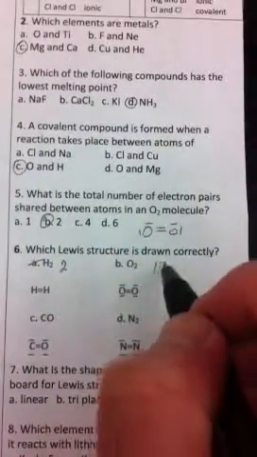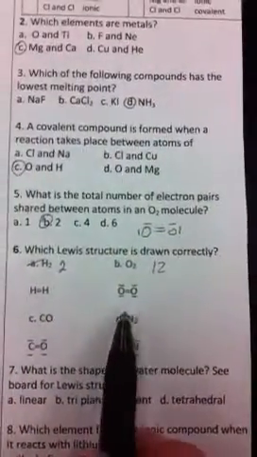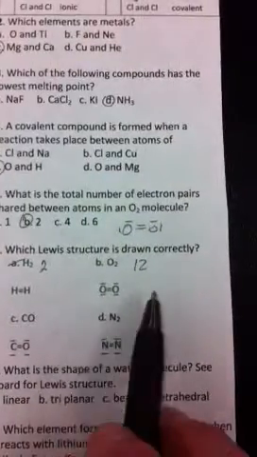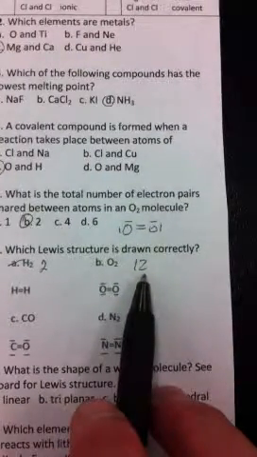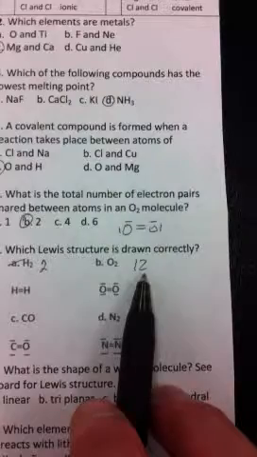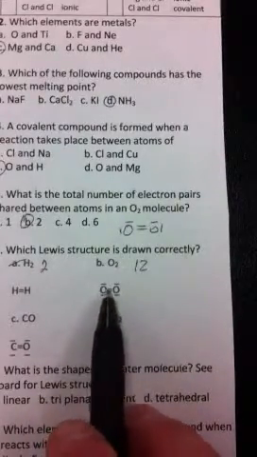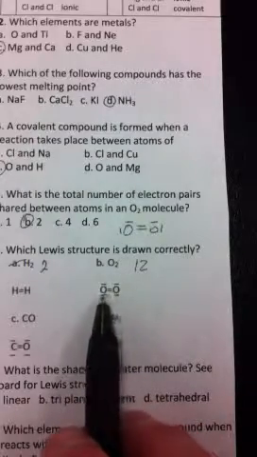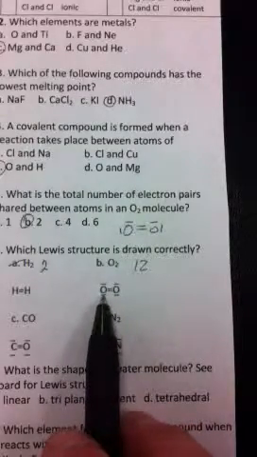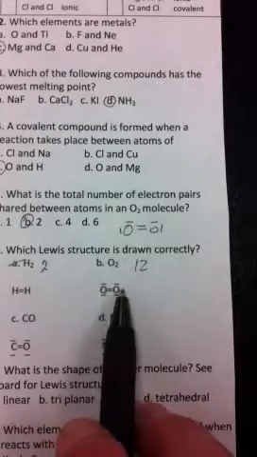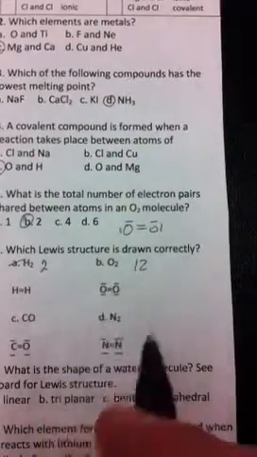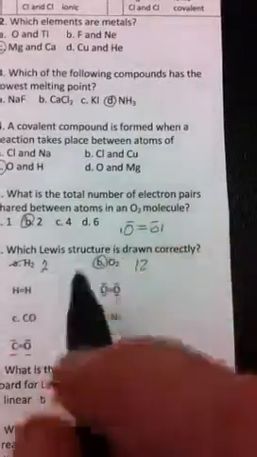O2, this is 12 valence electrons. You'll have to watch the video on how to draw Lewis structures to understand that. 12 valence electrons have to be shown, and each one wants 8 around it. This is 2, 4, 6, 8, 10, 12. That's a double bond, so 12 electrons being shown. This oxygen has 8, this oxygen has 8 around it, so this is probably the correct answer.